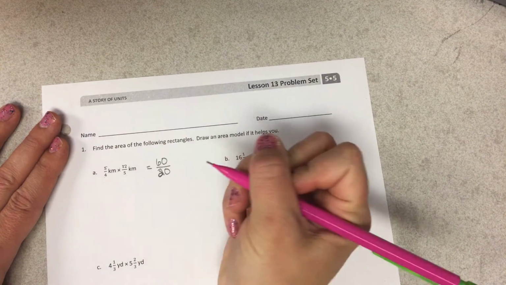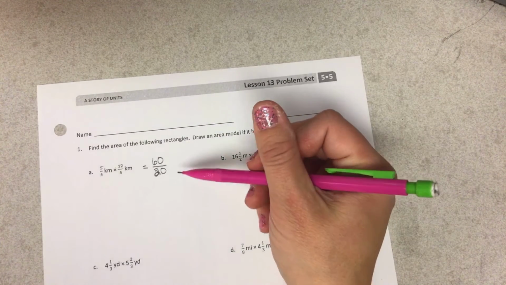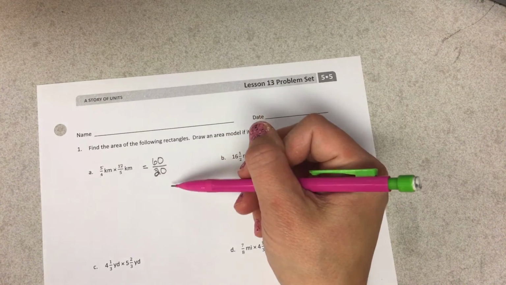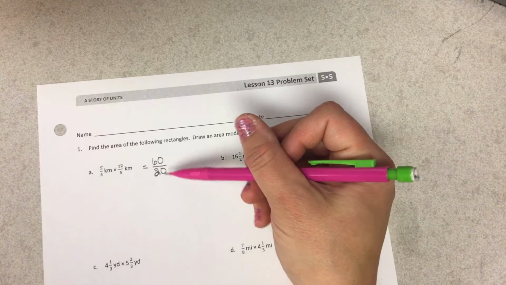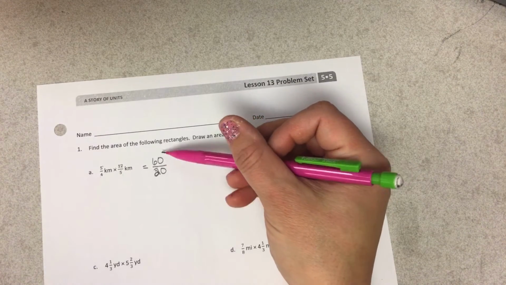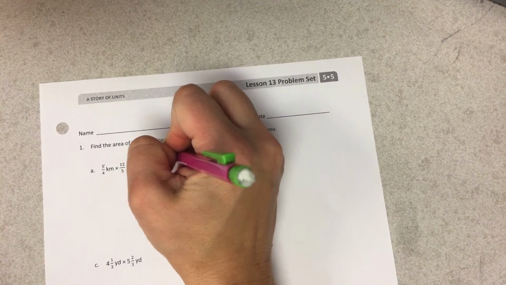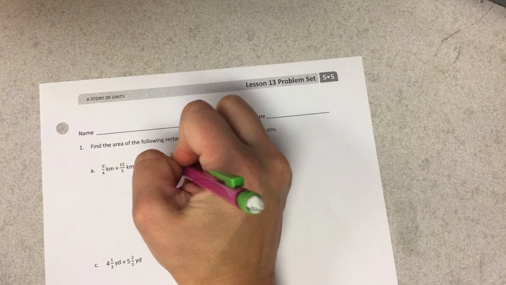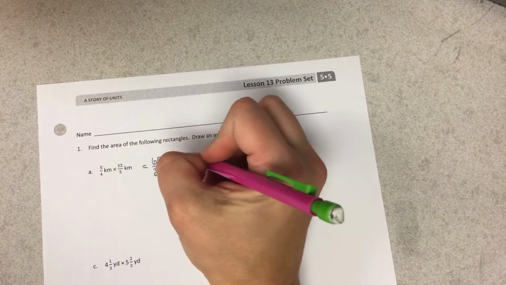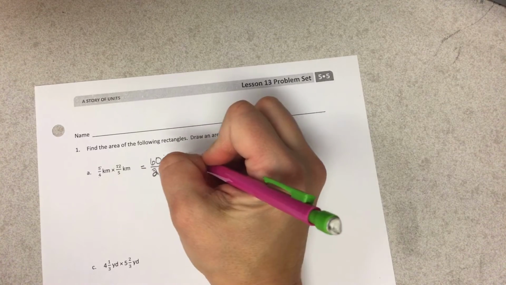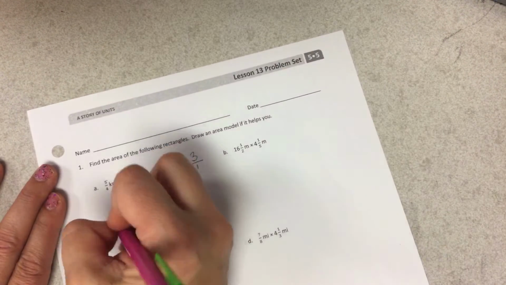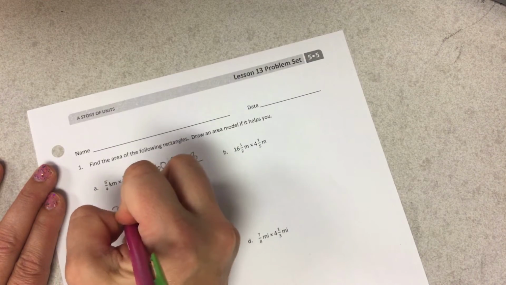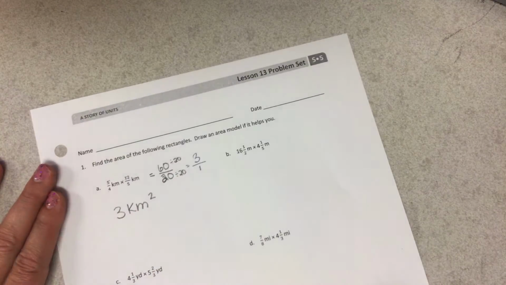Now, one thing I could do right now is go ahead and simplify it, or I could put it into a mixed number and then simplify further if I wanted to. I'm going to already simplify because I know that if I divide 60 by 20 and I divide 20 by 20, 60 divided by 20 goes in 3 times. 20 divided by 20 is 1. So the area of this rectangle would be 3 kilometers squared.